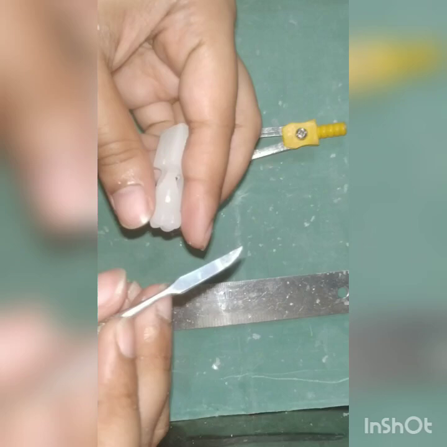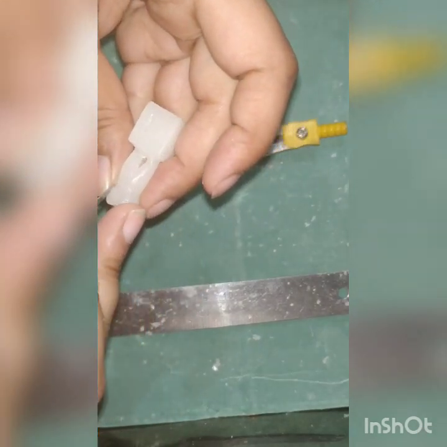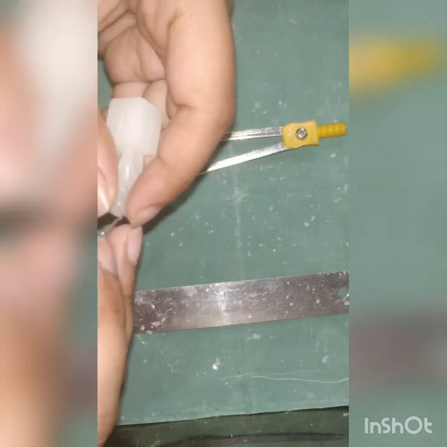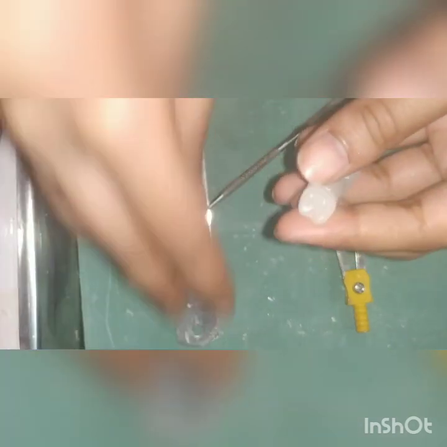Now we will mark the cervical line, which is 1 and 0 mm on the tilt side. Now we will finish the tooth with the help of a cotton. So this is the carving demonstration video for maxillary first molar.